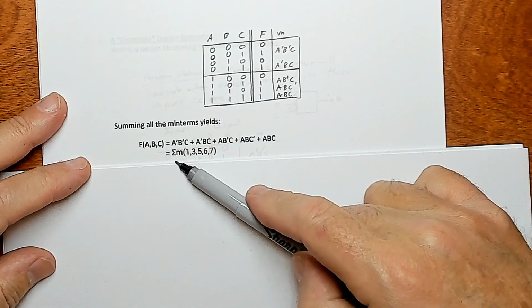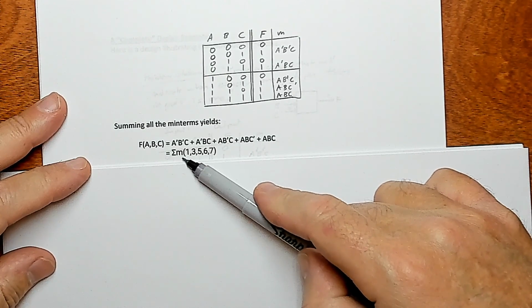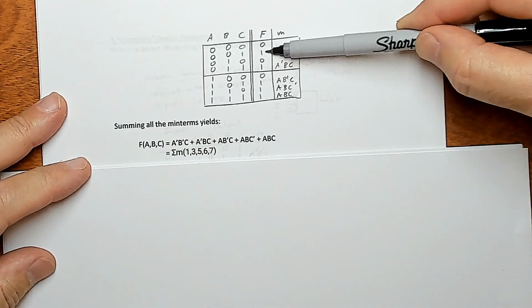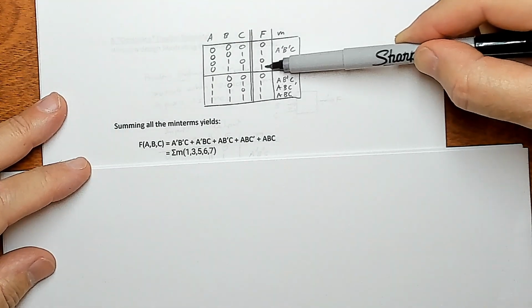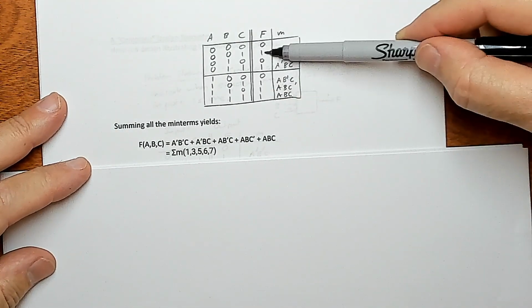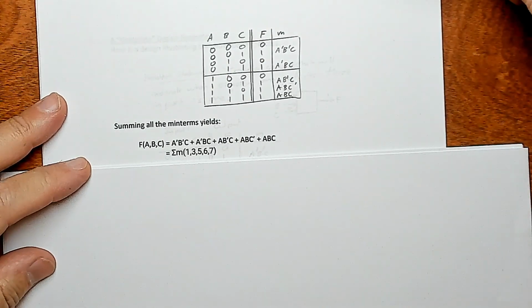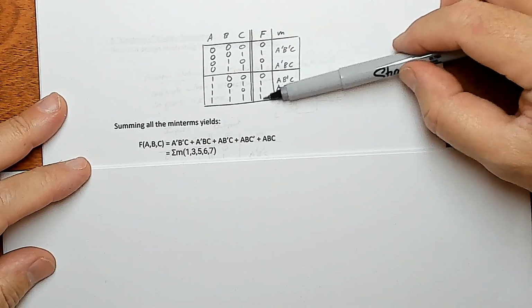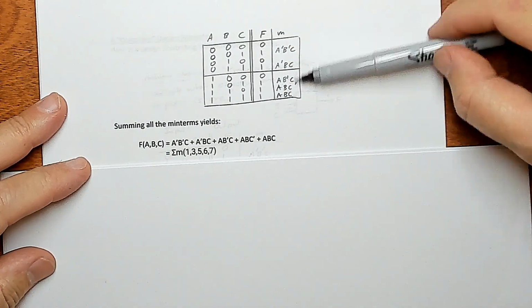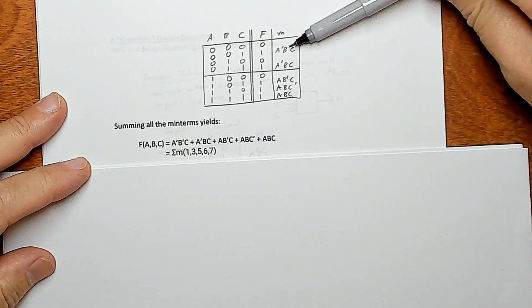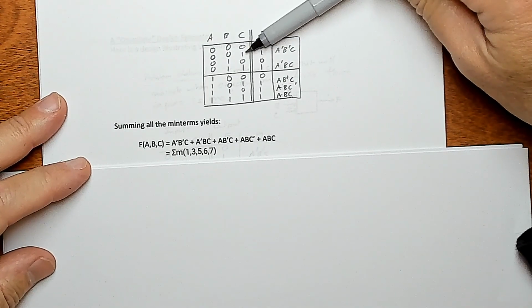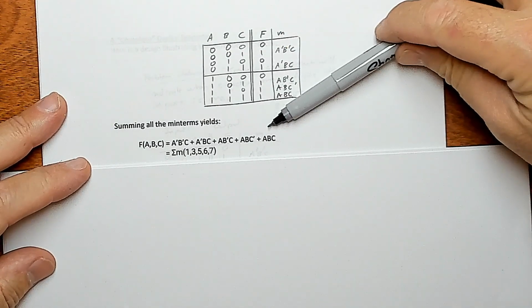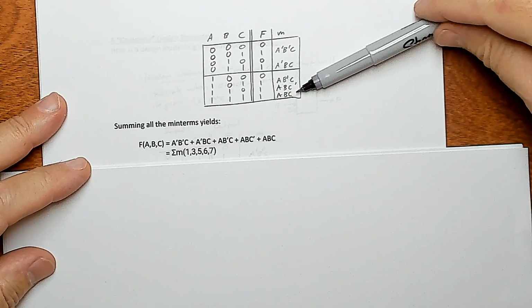Anyway, it's saying that this f is given by the sum of the minterms on rows 1, 3, 5, 6, and 7. So here's row 1, there's an f, row 3, row 5, 6, and 7. They all have 1s on there. Wherever there's a 1, you need a minterm. The minterms all look the same except for their nots. Their nots come from looking at the 0s and 1s on the input side. You generate the minterms, you sum them together. Hey, you could probably write a program to do this, huh?